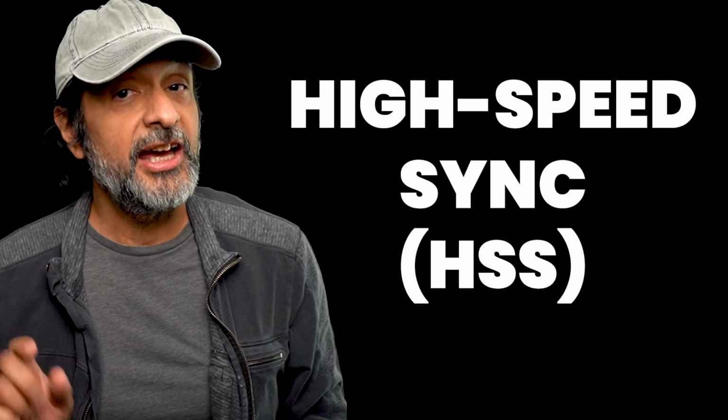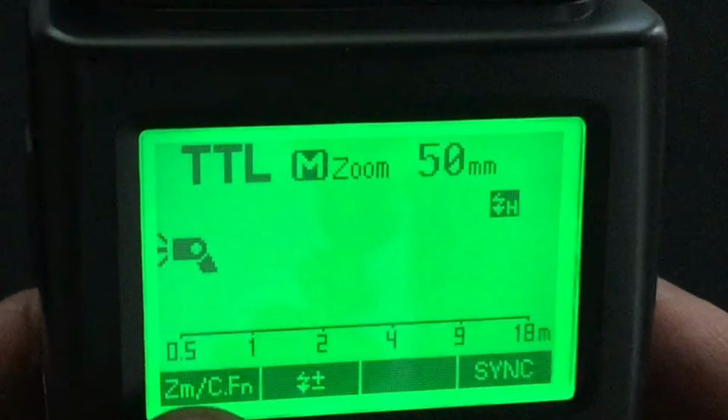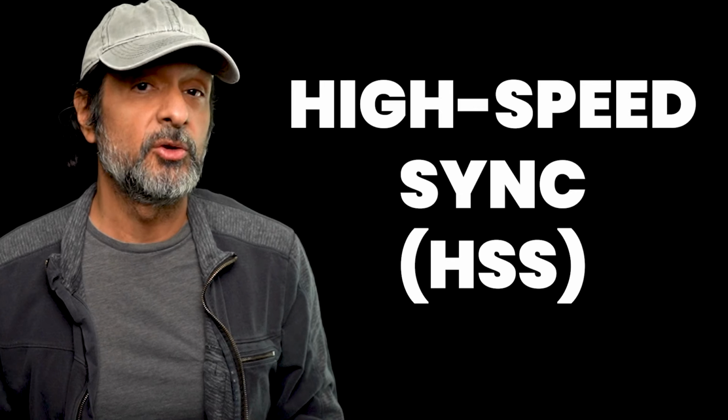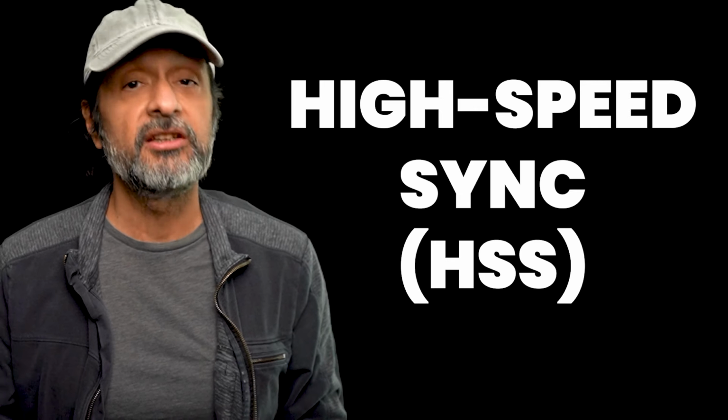High-speed sync is a flash feature that lets you use shutter speeds faster than your camera's flash sync limit, usually around 1/200th or 1/250th of a second, depending on the camera.